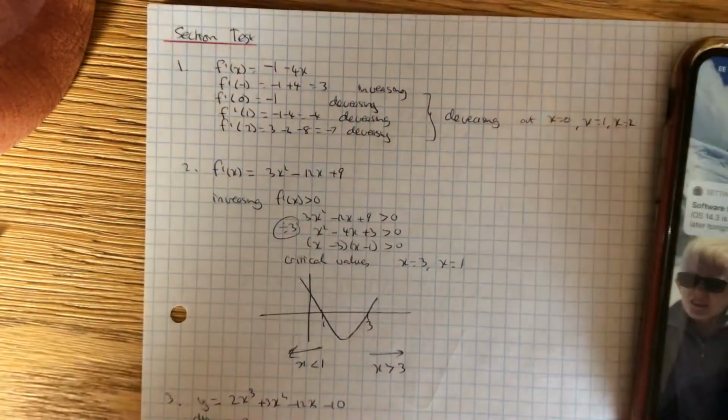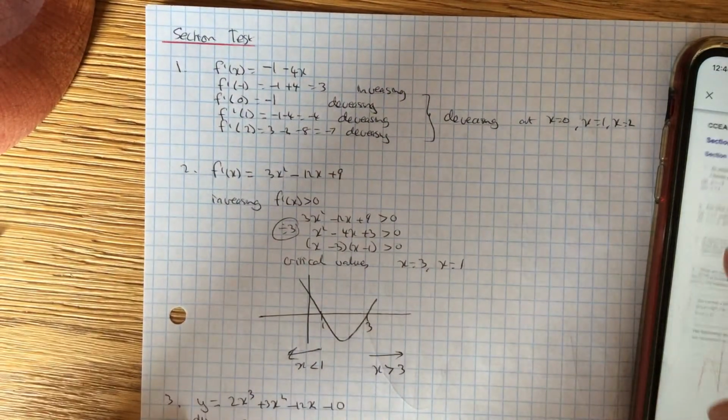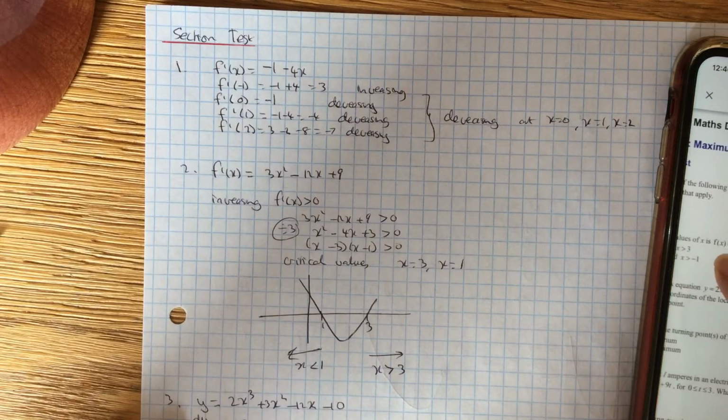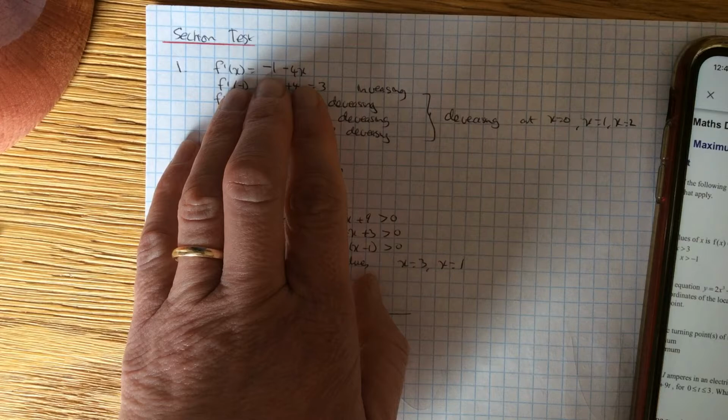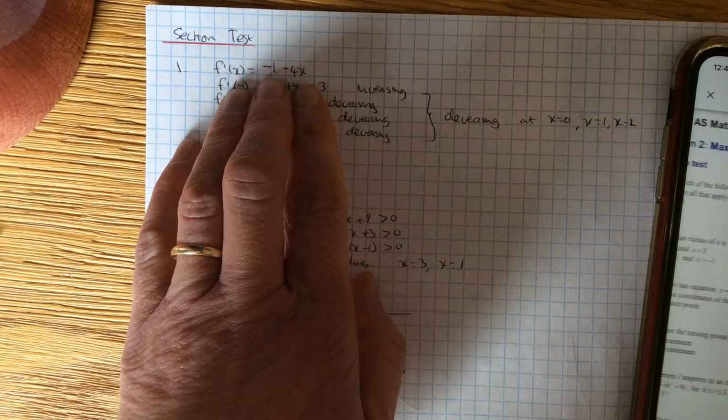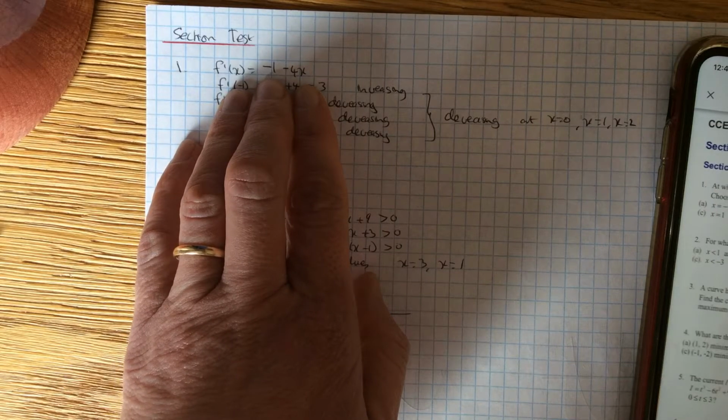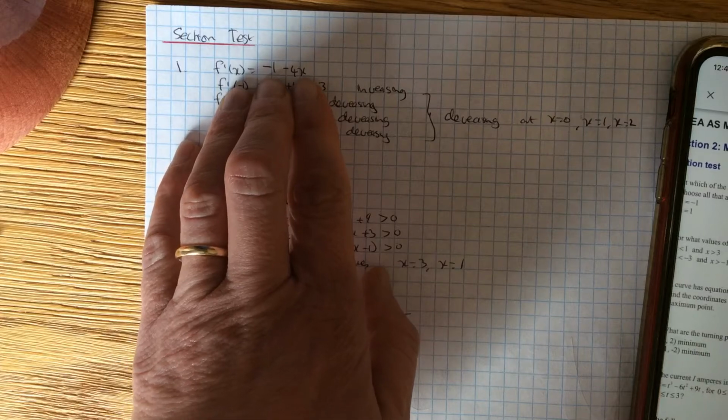Okay, I'm going to have a wee quick look through the section test here. So number one, which of the following is f(x) decreasing? So if we differentiate that, you get minus 1 minus 4x.